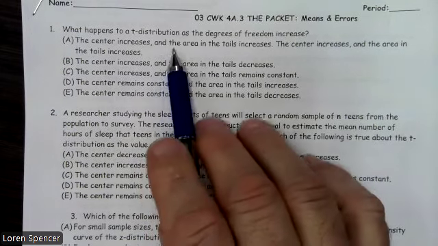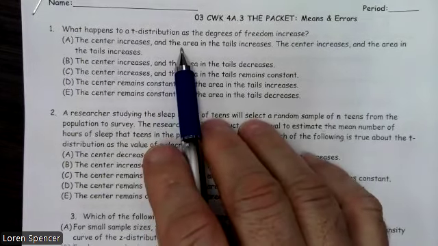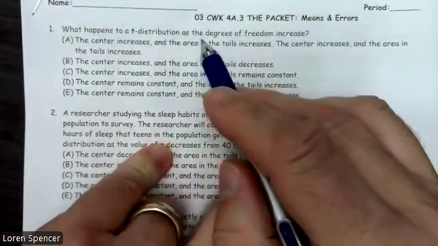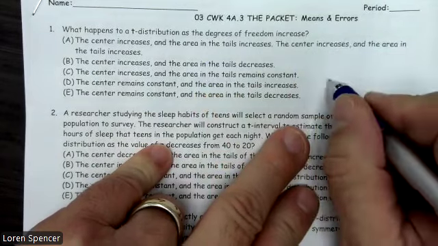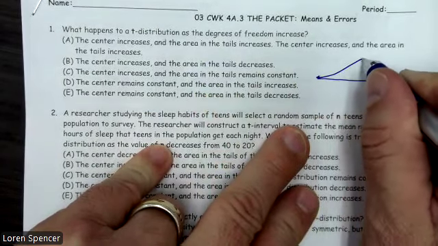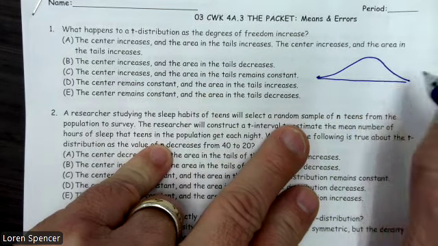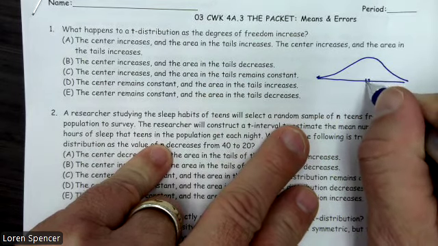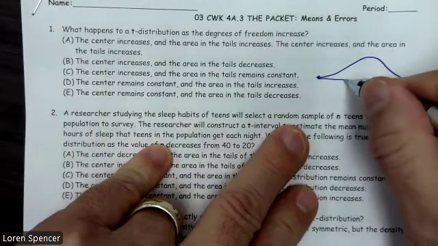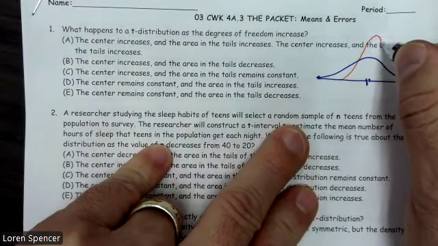So, what happens to a T distribution as the degrees of freedom increase? Well, first off, as degrees of freedom increase, if we started off with a T distribution that initially looked like this, the area under the curve is still 1, the mean will remain the same, but if we increase it, the new one could look something like this.